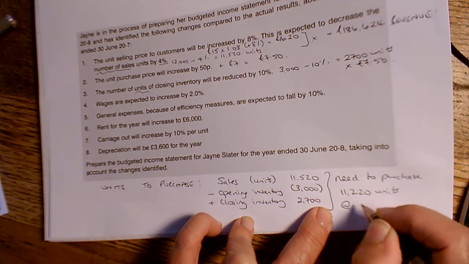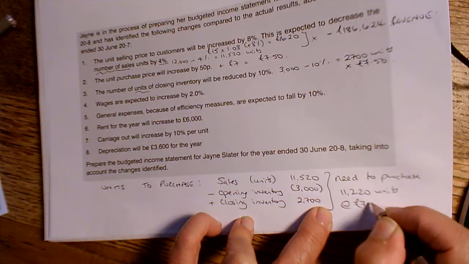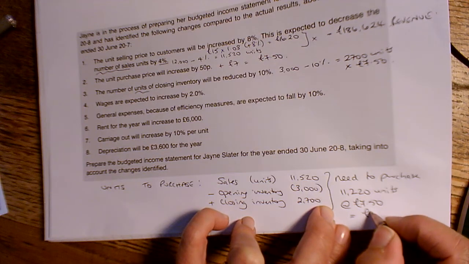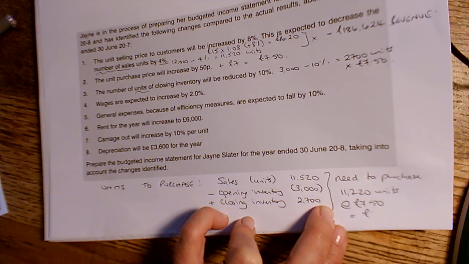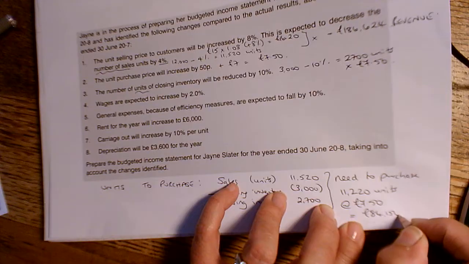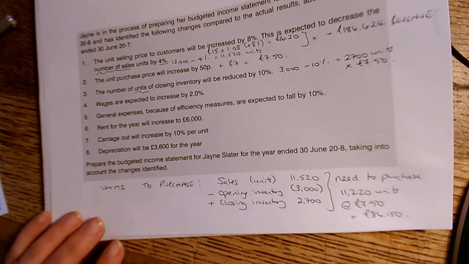So we want to purchase 11,220 units at £7.50. So our purchases figure is going to be 56,000. Oops, that's not right. Now what's happened to my calculator? 11,220. Oh, 11,220. Bad workman blaming her tools again. £7.50. 84,150 pounds. So that's how we're going to arrive at purchases.